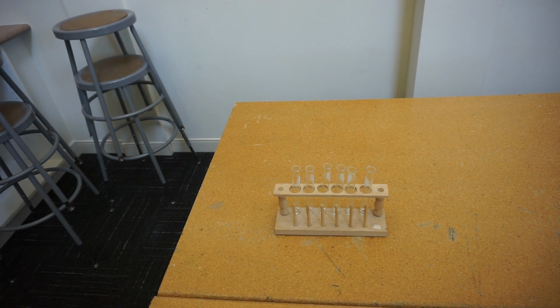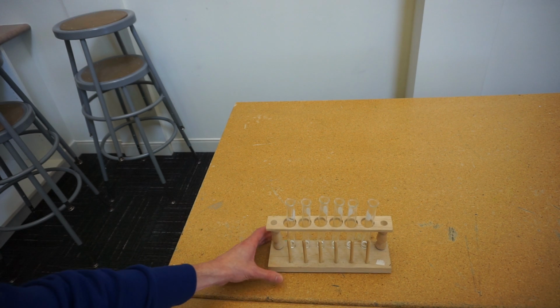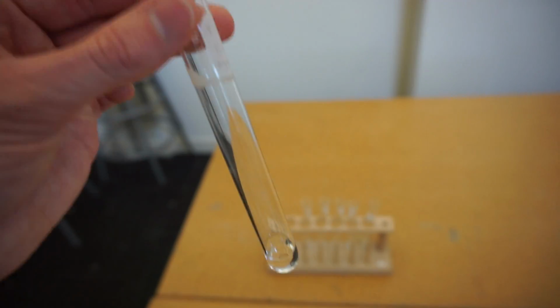So we'll start with methanol. And we should be able to see a nice clear solution showing that we're getting a good mixing between water and methanol.